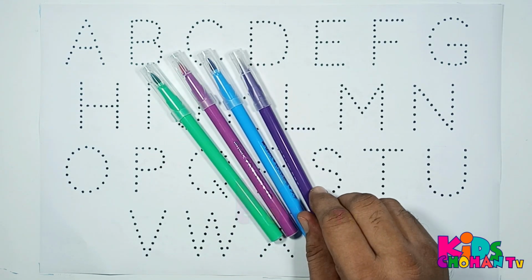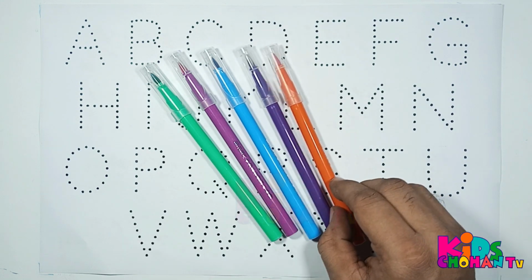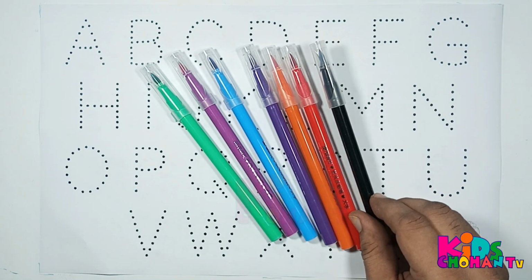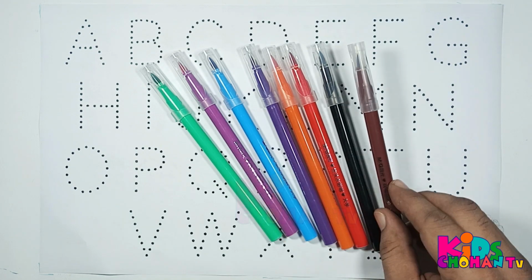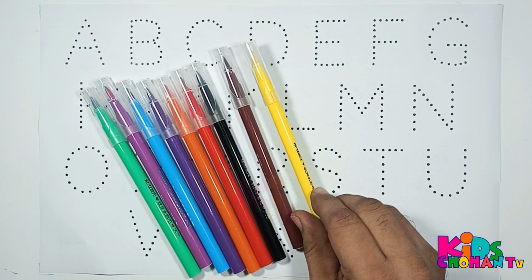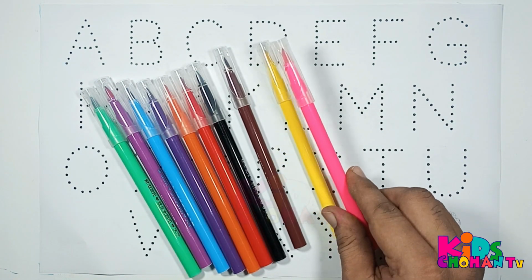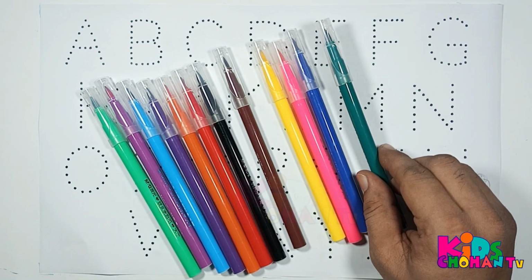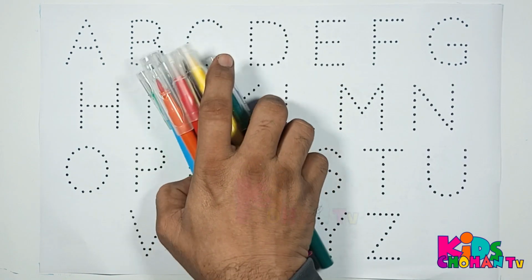Sky blue color, violet color, orange color, red color, black color, brown color, yellow color, pink color, blue color, green color.